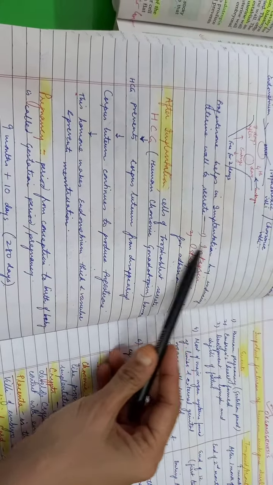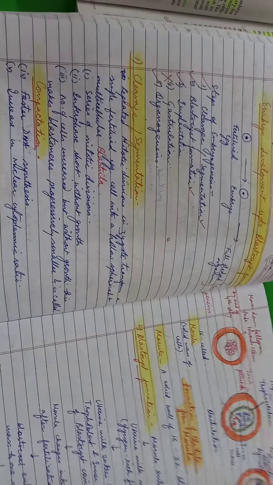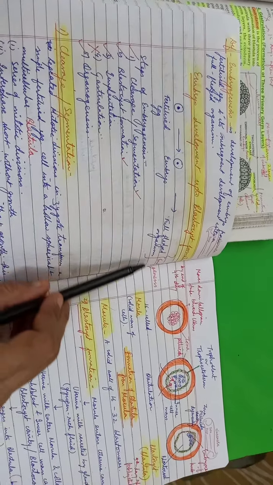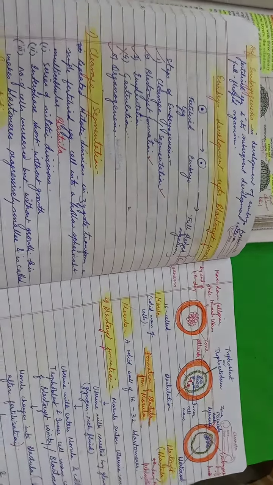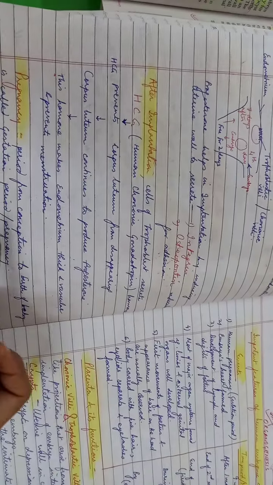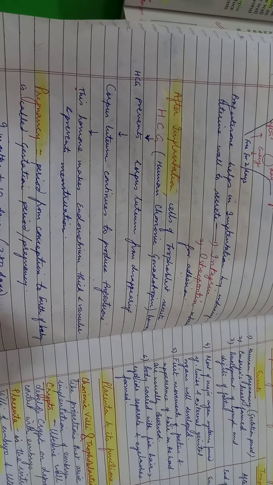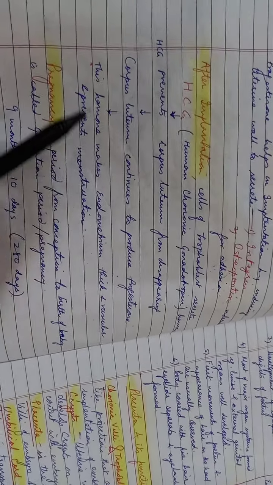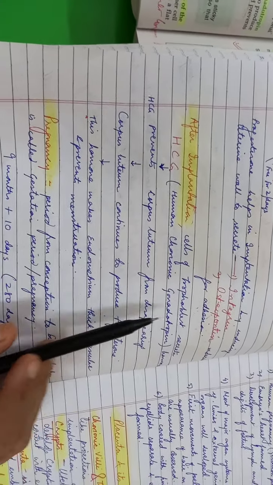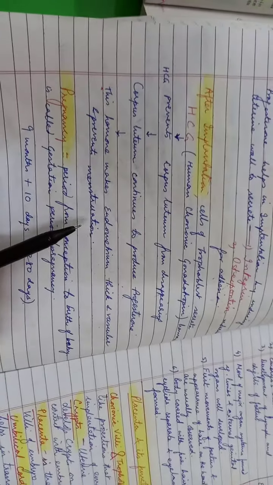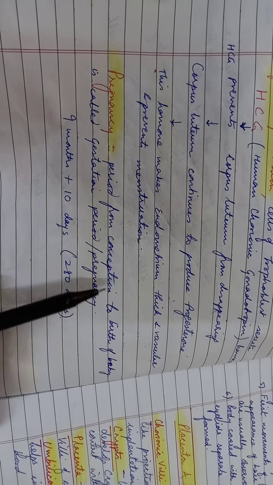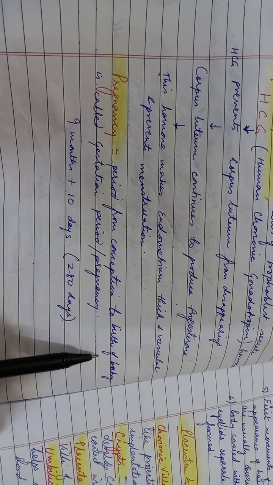So this is the entire series of changes, children, from the time of fertilization, that is the fusion of male and female nucleus, till the formation of the blastocyst. And now we have talked about the implantation and the secretion of HCG hormone, or human chorionic gonadotropin hormone. Now, once this is done, the female is called pregnant, right? So, what is pregnancy? It is the period from conception to the birth of baby.